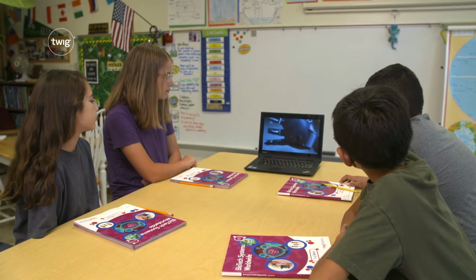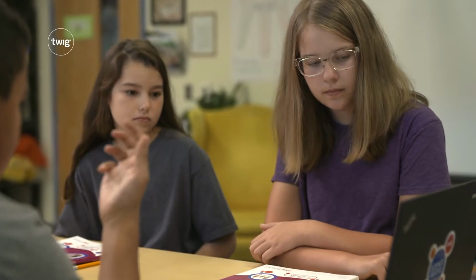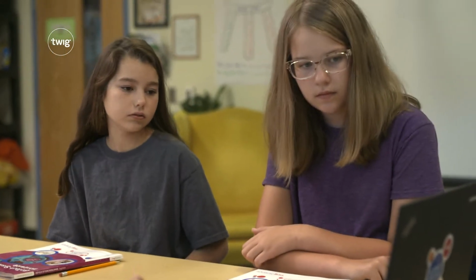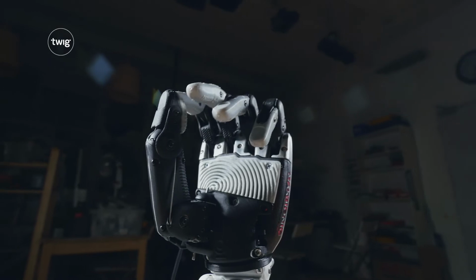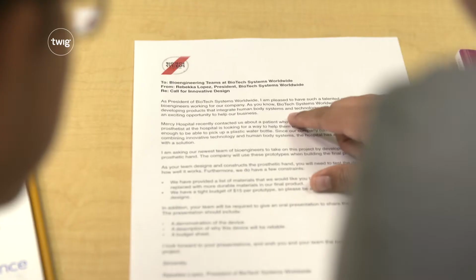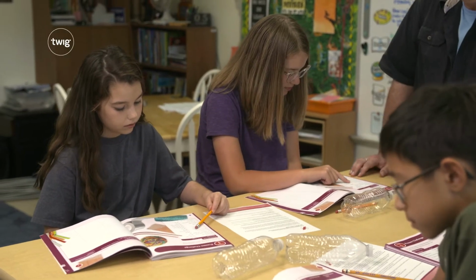Losing an arm or leg is a life-changing experience, but for many people, artificial limbs or prosthetics make a huge difference. The task criteria and constraints are detailed further in a letter from Biotech Systems Worldwide, including restrictions on the materials they'll be able to use and the budget.